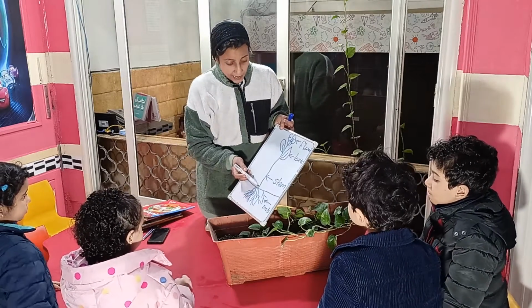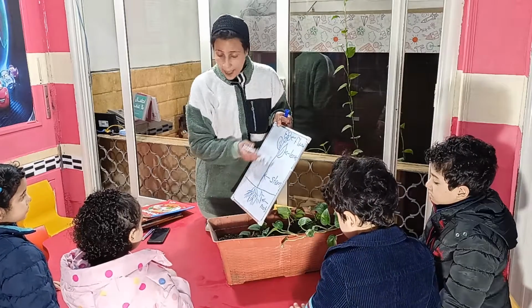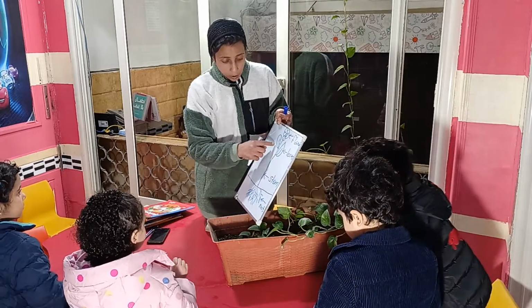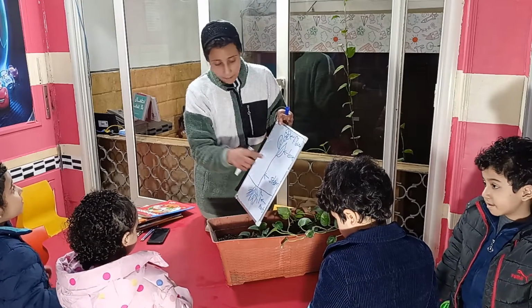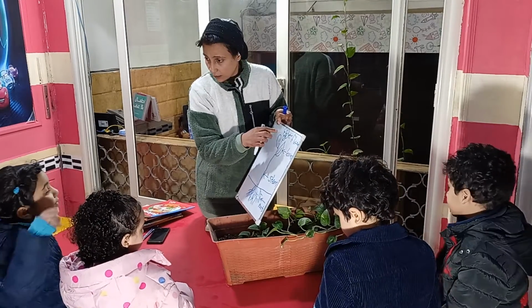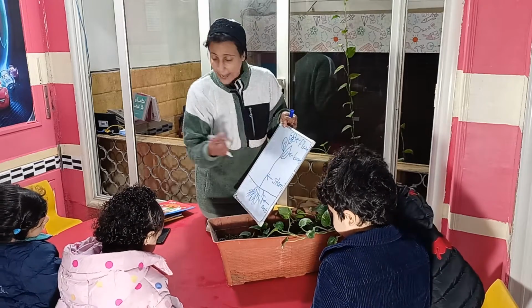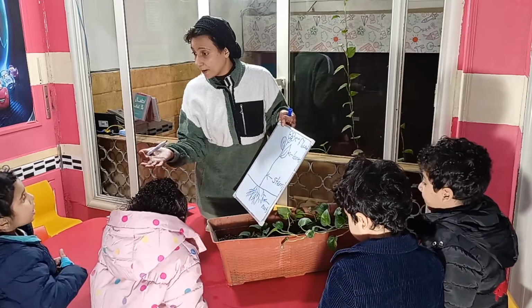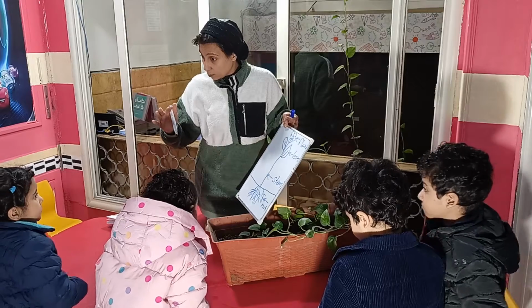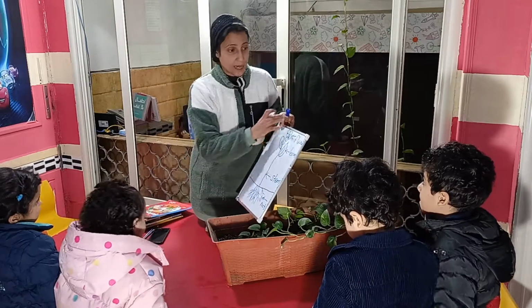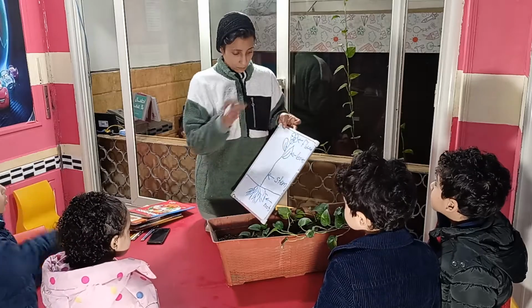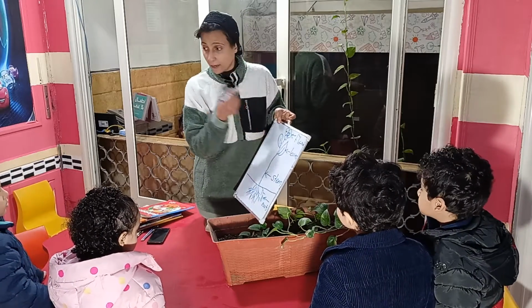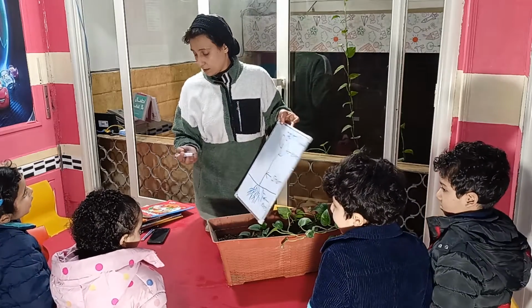And then we find the stem. Stem holds leaves and flower. Leaves have a green color. With the sun, they help the plant to grow. And at the end we find the flower. Alright.